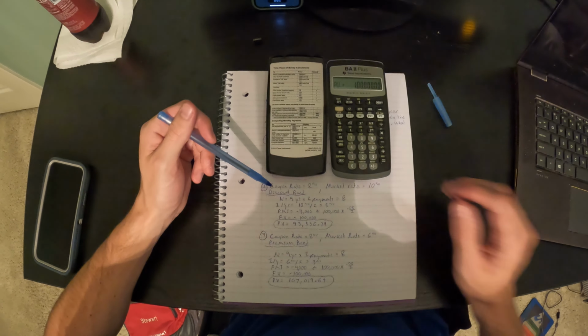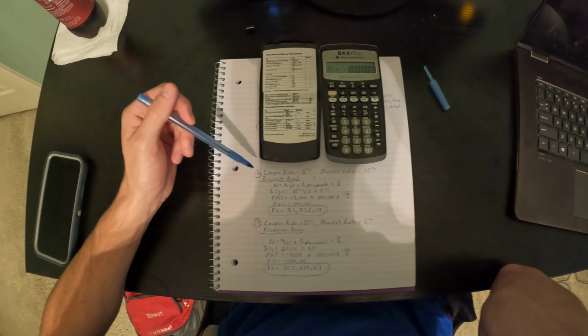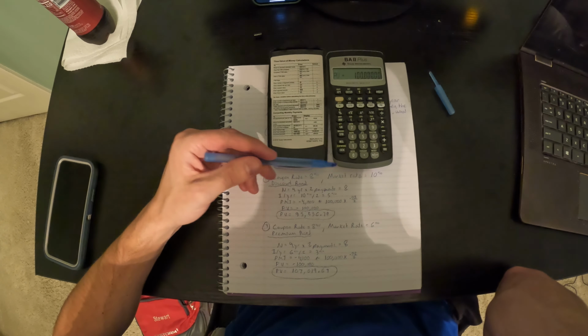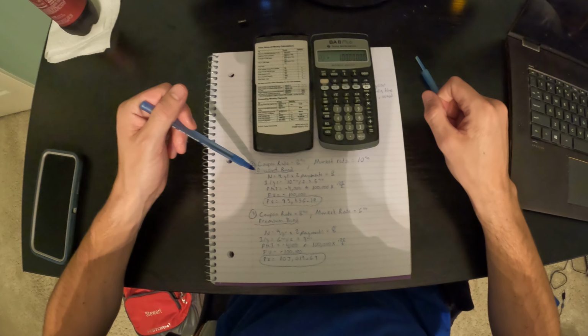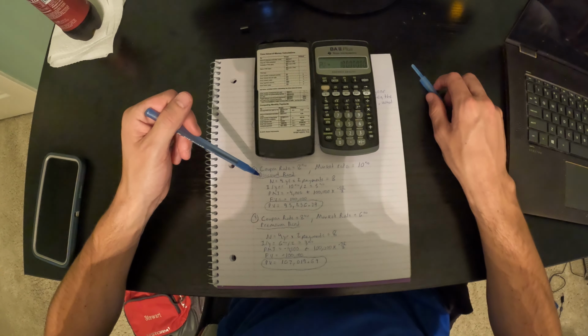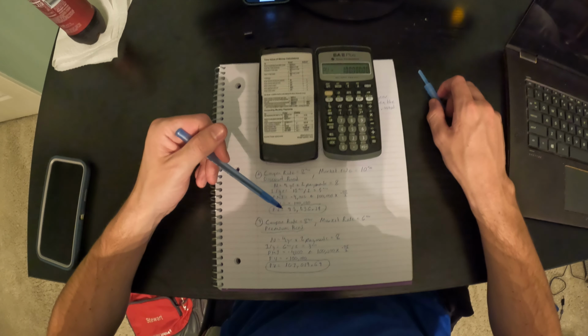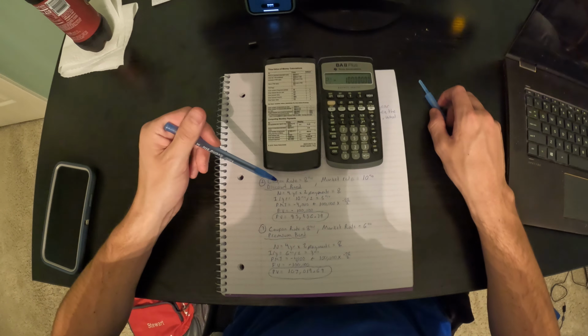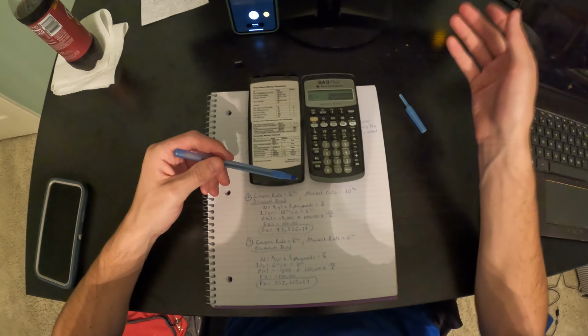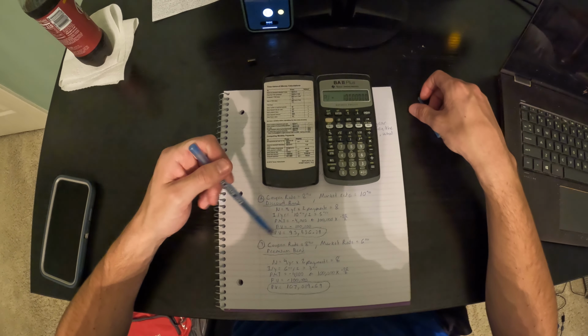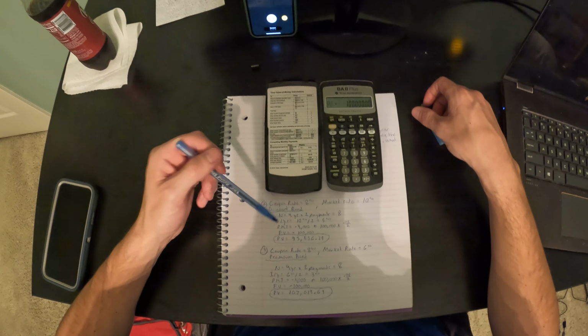Now we're going to go to number 2. For number 2, the coupon rate is 8%, but this time the market rate is 10%. And this is known as a discount bond. The way I like to think about this is, since the coupon rate is less than the market rate, the market could be making more money. So that means the present value of that bond is going to be down.